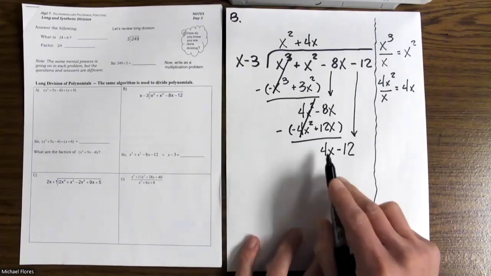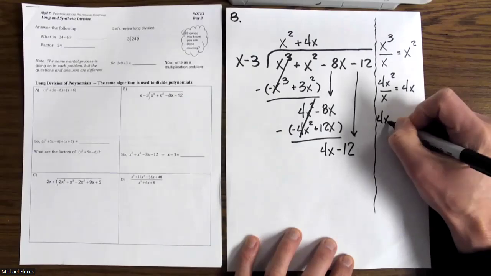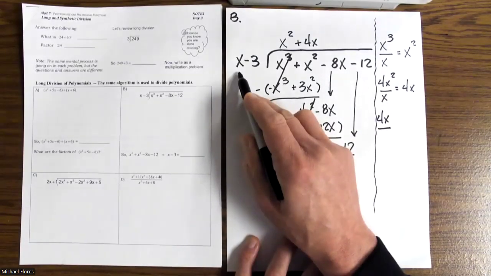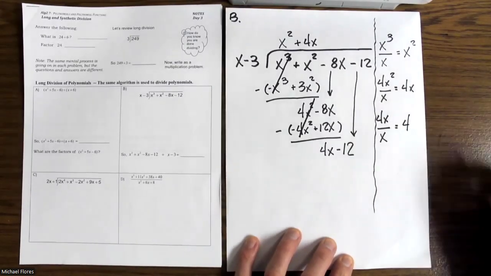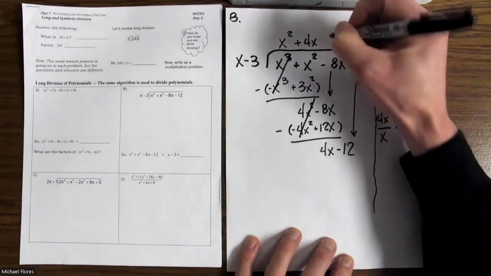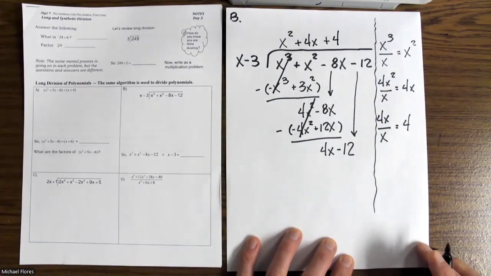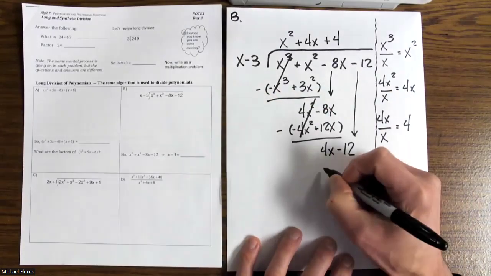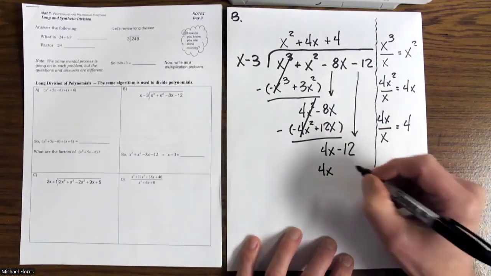All right, now let's start it over. Our first term now is 4x. Divide that by the first term here. That gives us positive 4. Now let's multiply 4 times x, and 4 times negative 3.